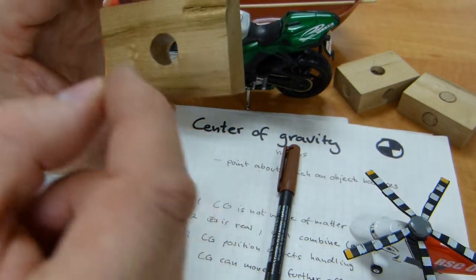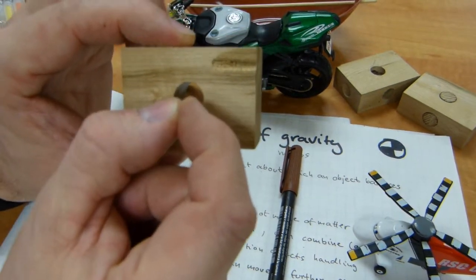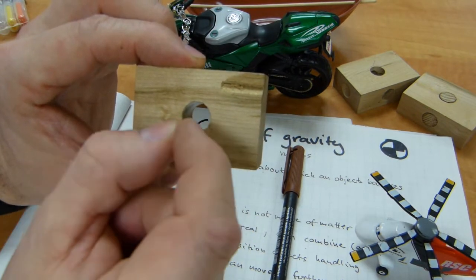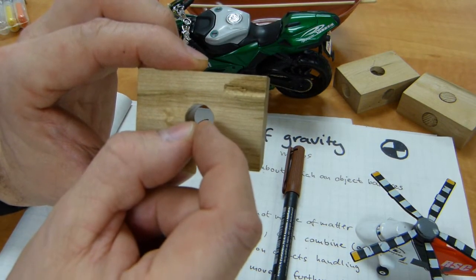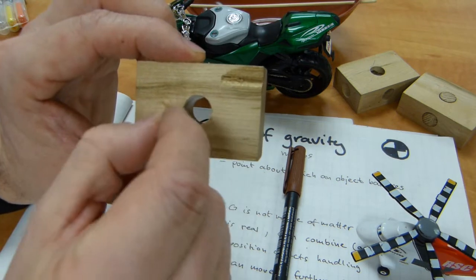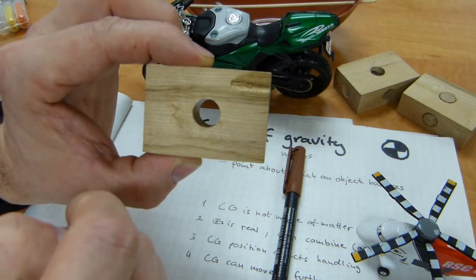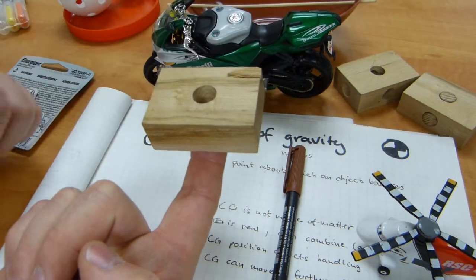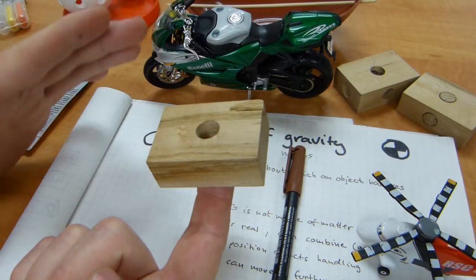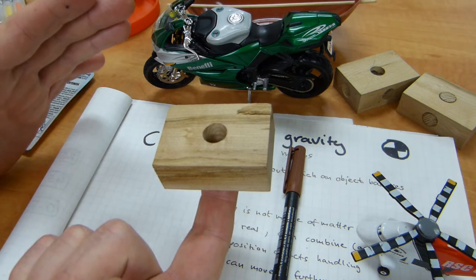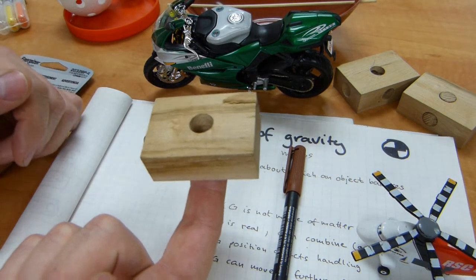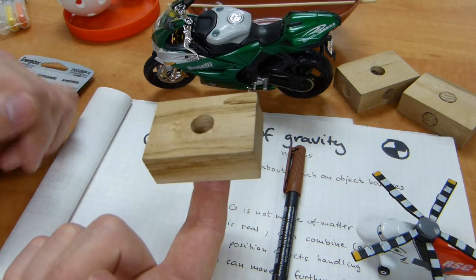The center of gravity's size is a point size. Point is a theoretical size. It doesn't have width, length, or height. It only has a location. Its location is there at the very center of that hole about which this object balances. So my first important note about the center of gravity, besides the definition, is that a center of gravity is not made of matter.